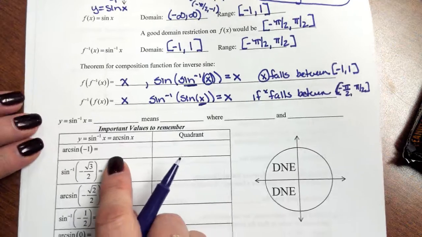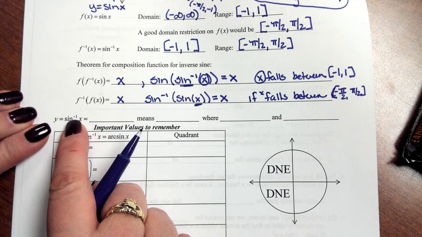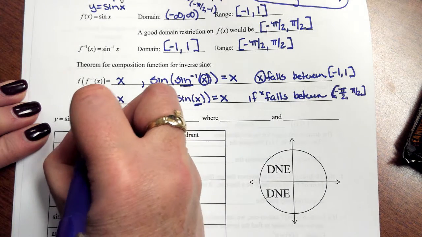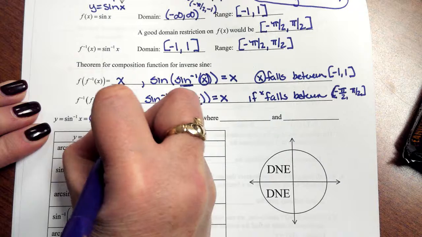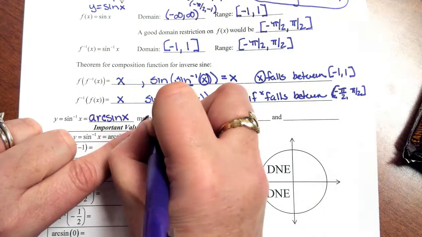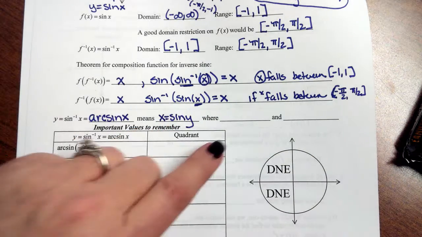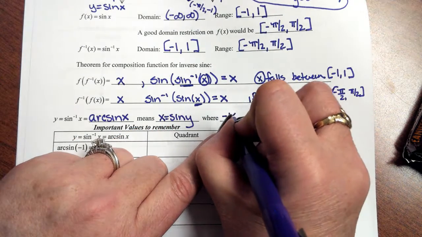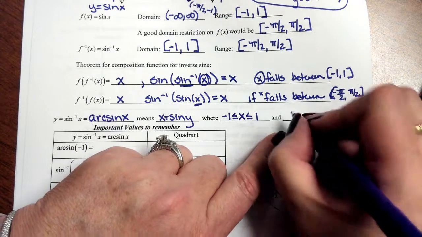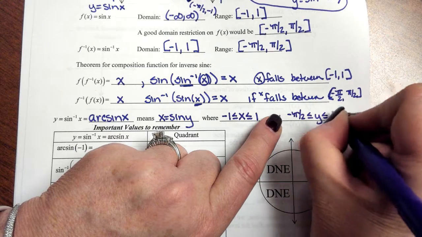There is another notation you may see for inverse sine. We know for inverse you see the negative 1 exponent. For our inverse trig, we may also see the notation arc sine. And again, this means x equals sine y, where remember the domain for x falls between negative 1 and 1, and then the range is going to fall from negative pi over 2 to pi over 2.